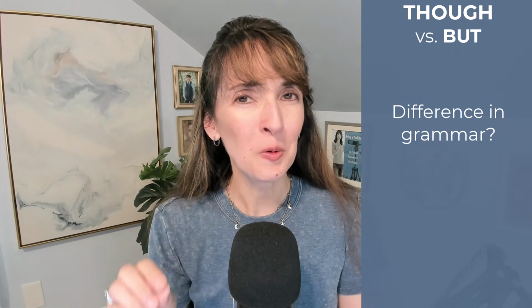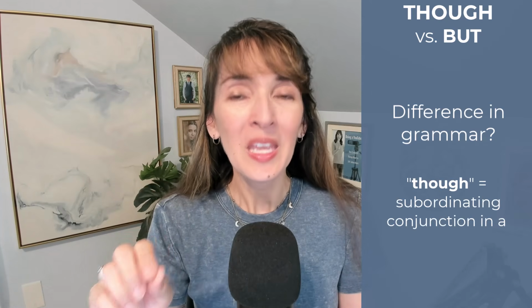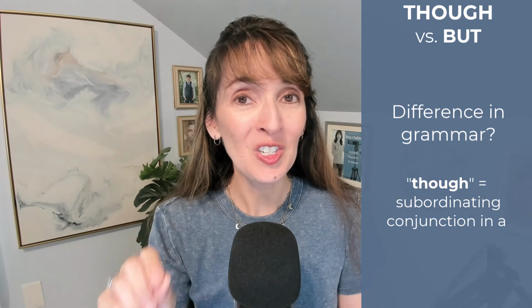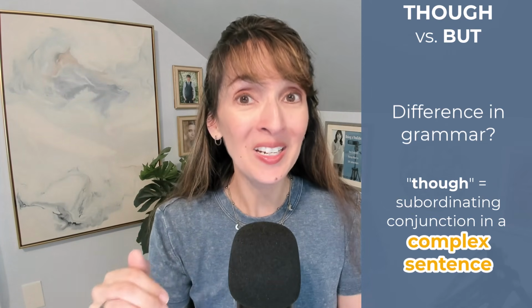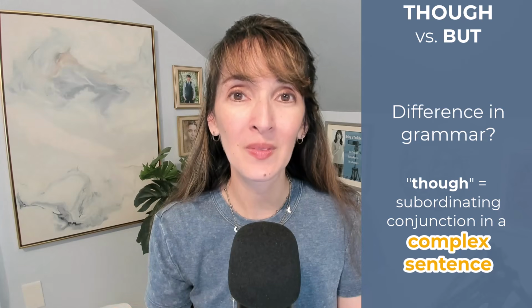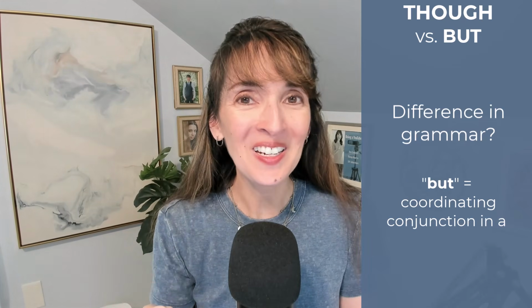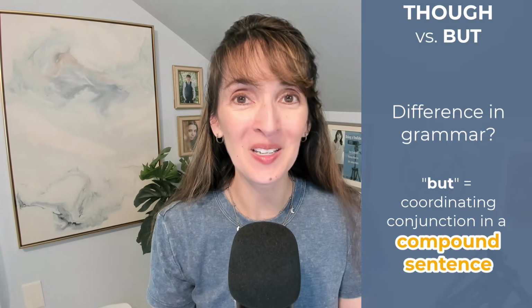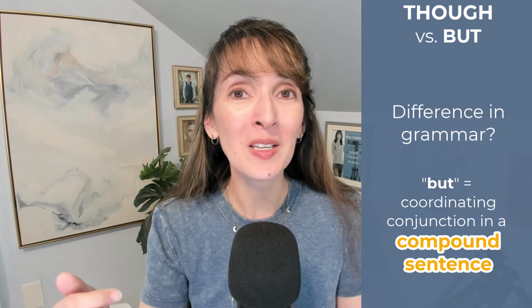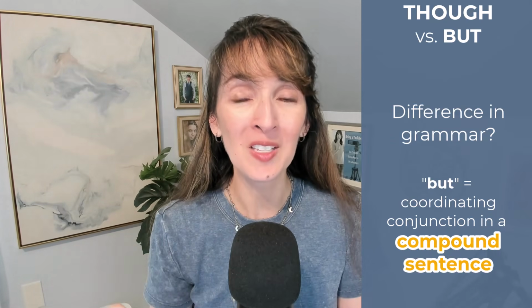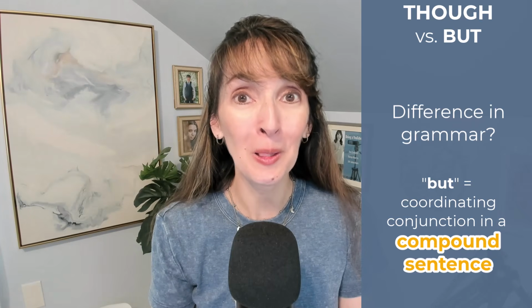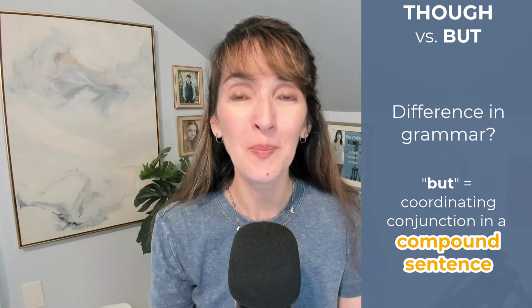The difference in grammar is that though is a subordinating conjunction in a complex sentence. But is a coordinating conjunction in a compound sentence, meaning both clauses are independent clauses. They could stand alone by themselves and make sense.